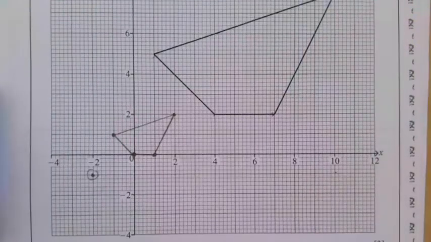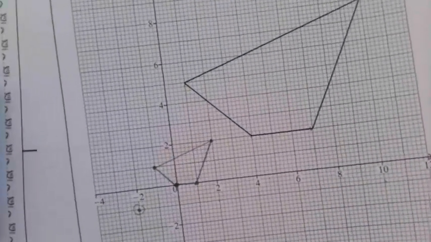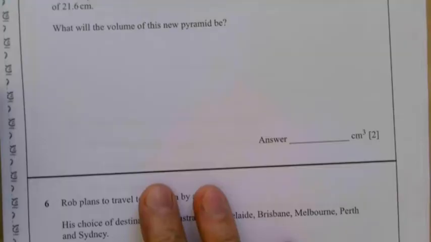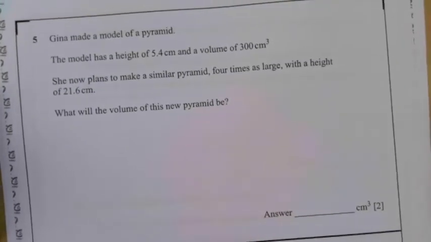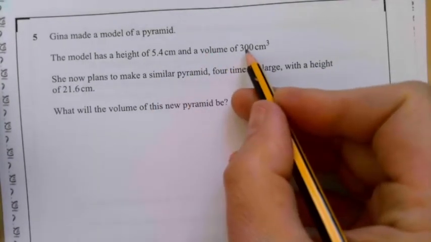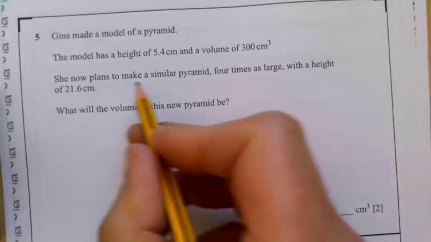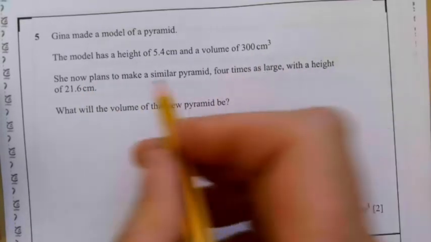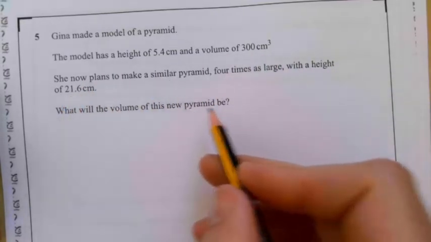And that's it then, scale factor a third. Gina made a model of a pyramid. The model has a height of 5.4 and a volume of 300. She now plans to make a similar pyramid 4 times as large with a height of 21.6. What will the volume of the new pyramid be?